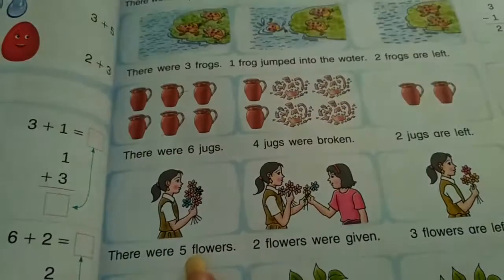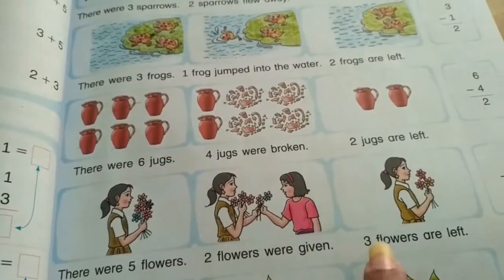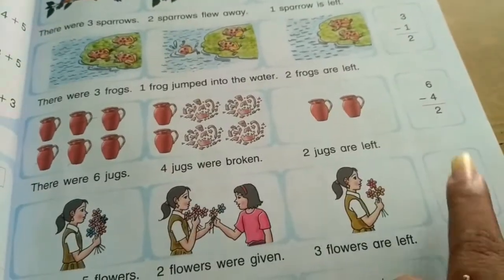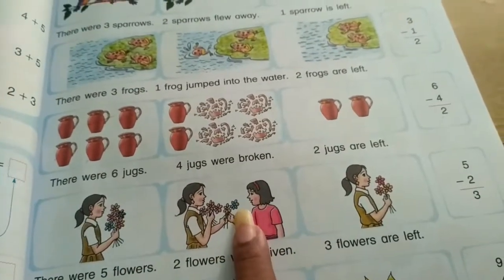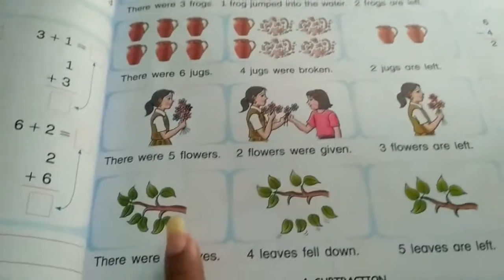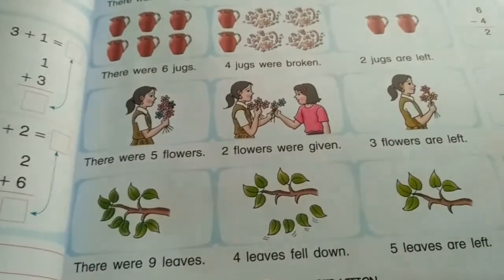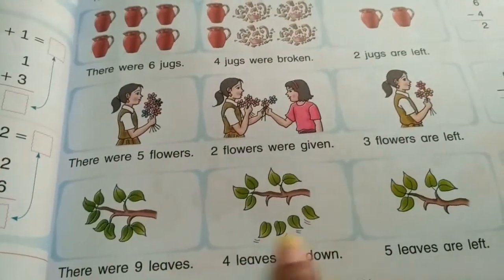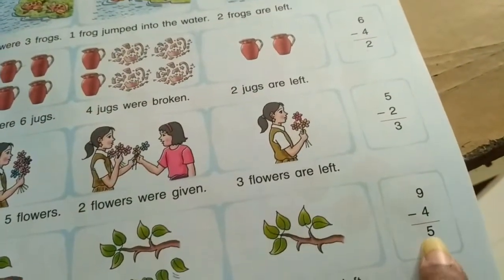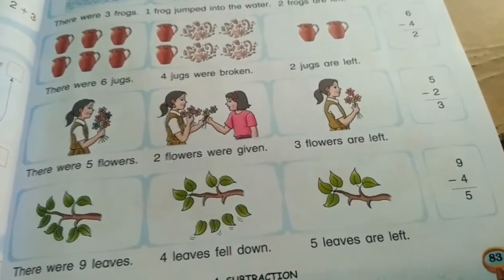There were 5 flowers and 2 flowers were given to her. So 3 flowers are left with her. So we can say that 5 minus 2 is equal to 3. This is the minus sign. There were 9 leaves on the branch and 4 leaves fell down. Look at here. So 5 leaves are left. So we can say that 9 minus 4 is equal to 5.